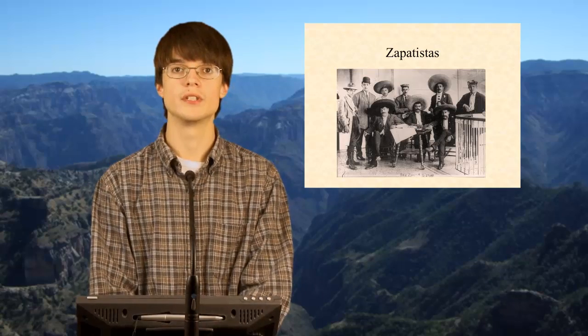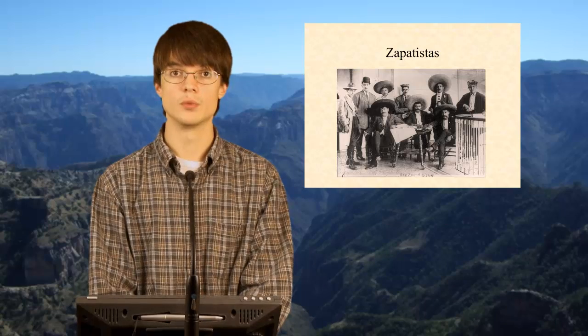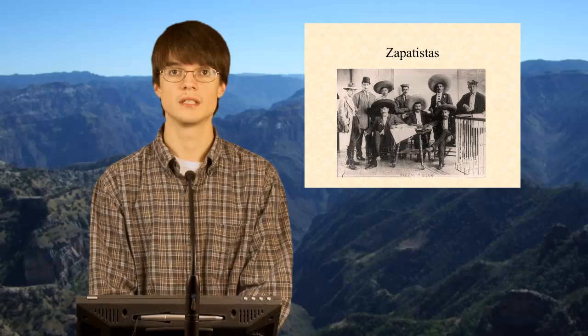In conclusion, this book was an excellent read that I would recommend to anyone. It has a great story, is written well, and gives the reader valuable insight into the popular revolution of Mexico in 1910.